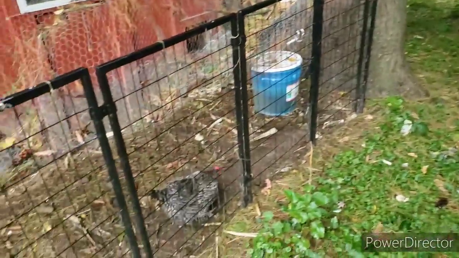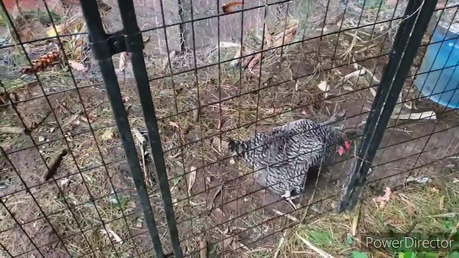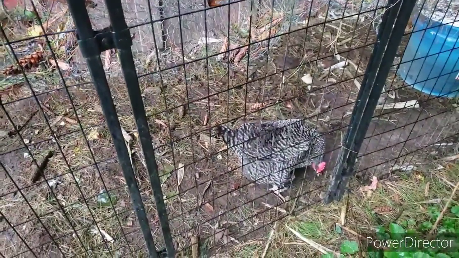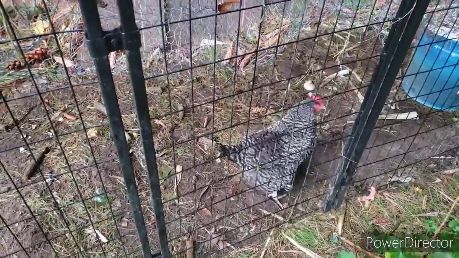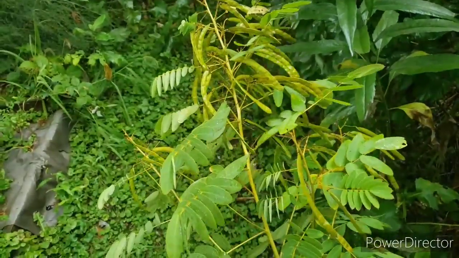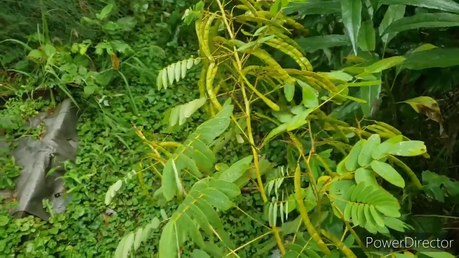And here's my chicken. This is Patty. Patty makes lots of nitrogen rich and phosphorus rich waste which can be used in the garden. So an important component of the biogeochemical cycle of nitrogen is the role of legumes.